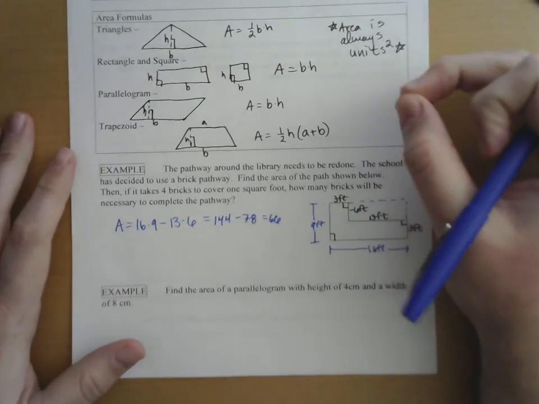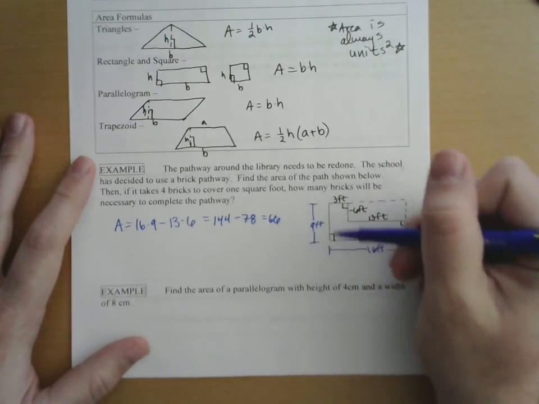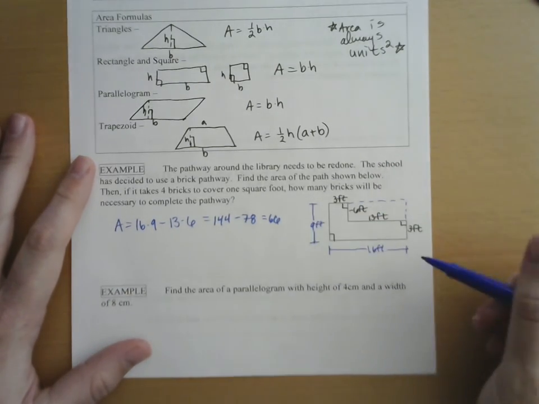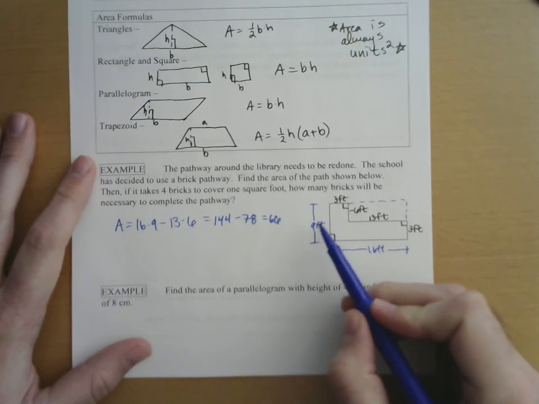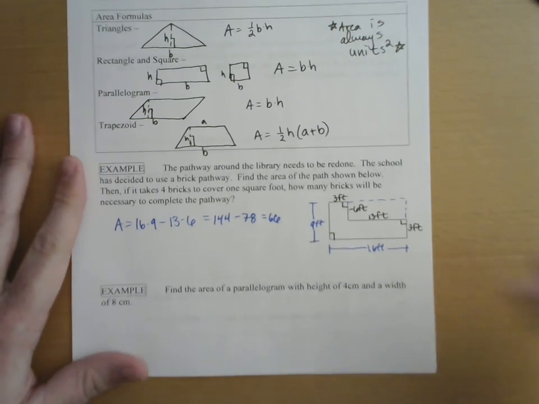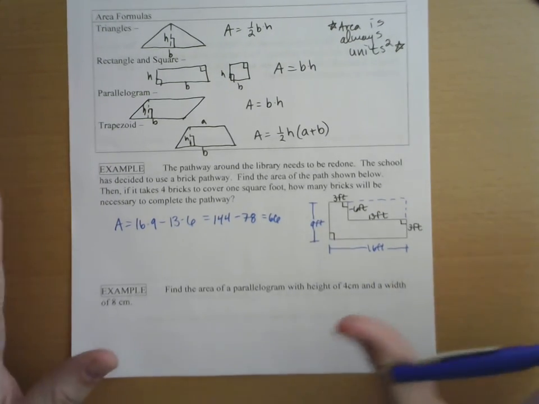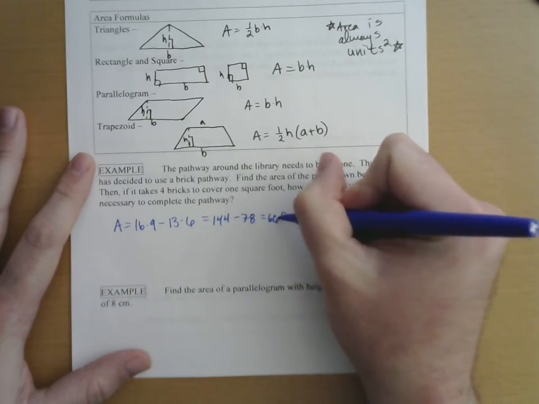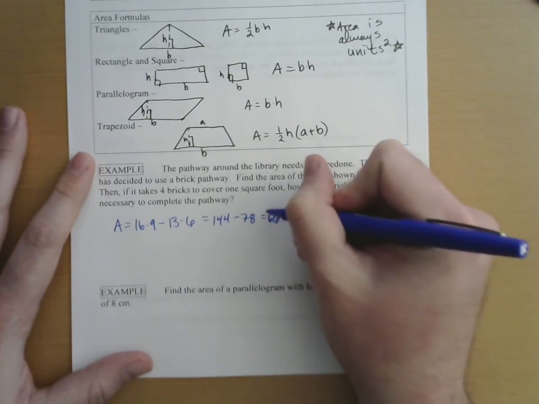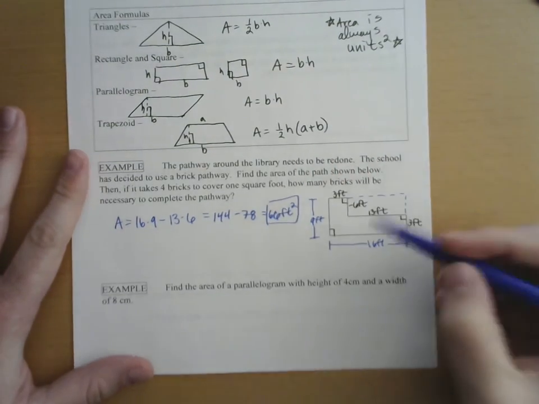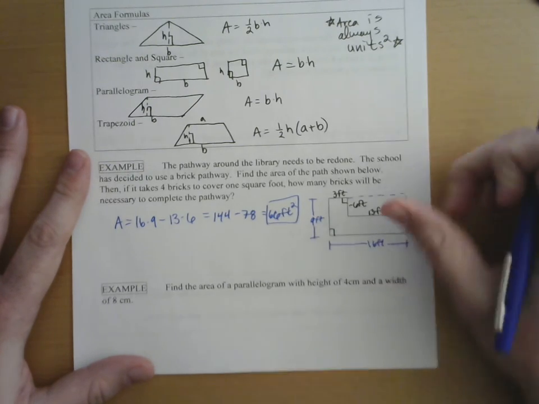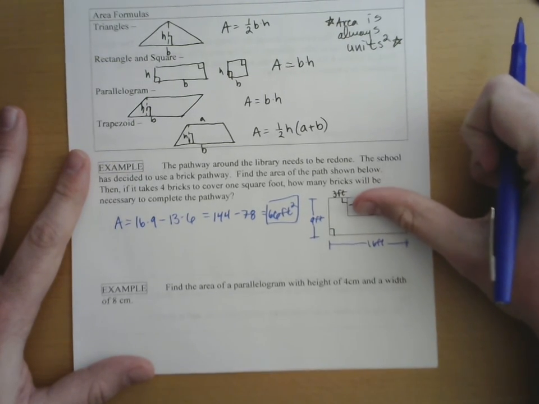Whatever your unit is, you're always squaring it, because you're multiplying feet times feet. That's not quite how it works, but you can think of it that way. So this is 66 feet squared. That's our area, because we took the whole thing and basically cut out this section.